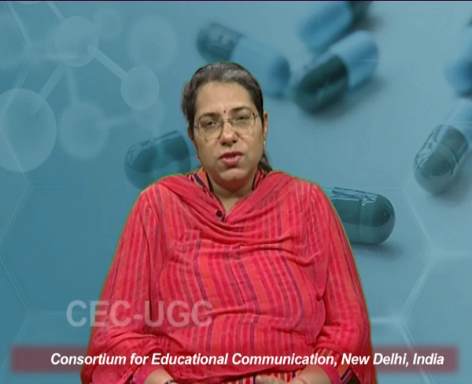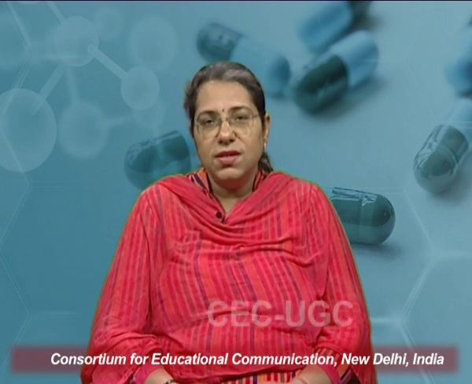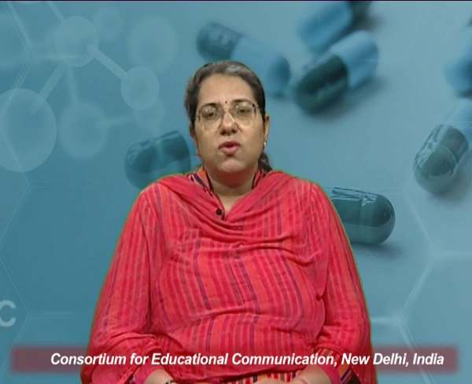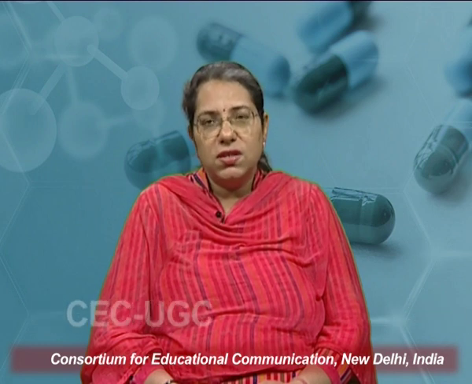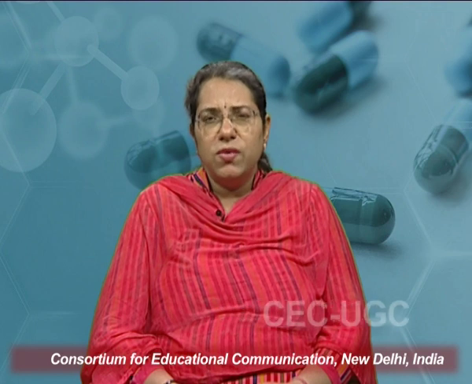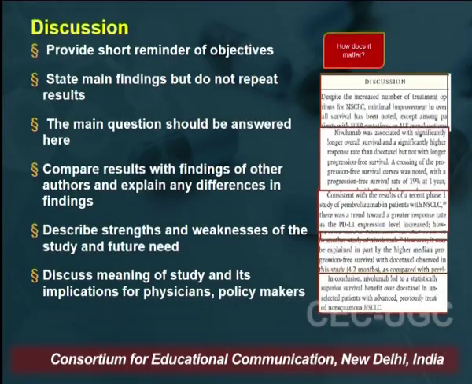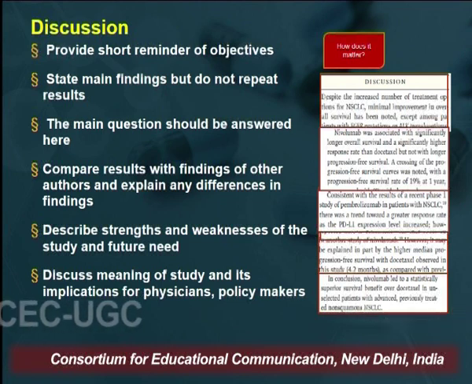That might include physicians, policymakers, patients, other investigators, researchers, nurses or caretakers. There may be multiple stakeholders which might be affected by the research that you have done. So these implications should be explicitly written into the discussion section of your manuscript.